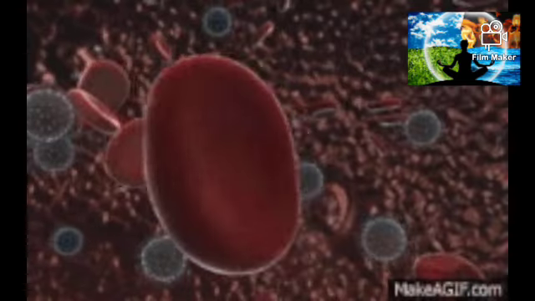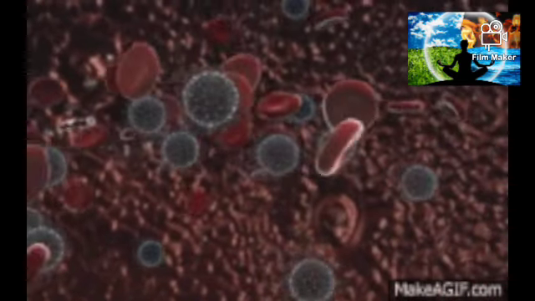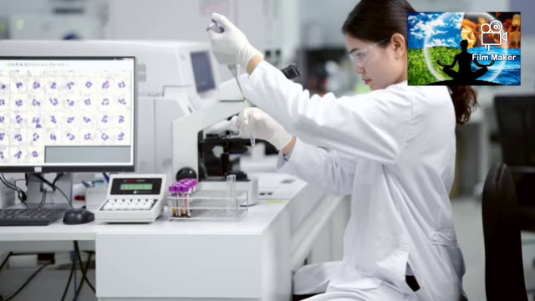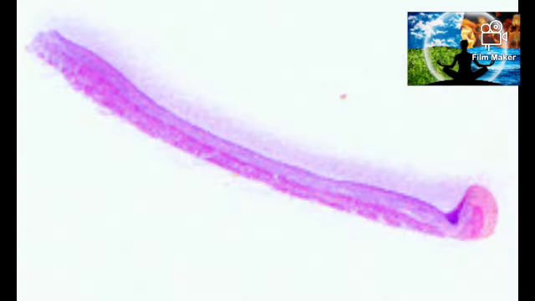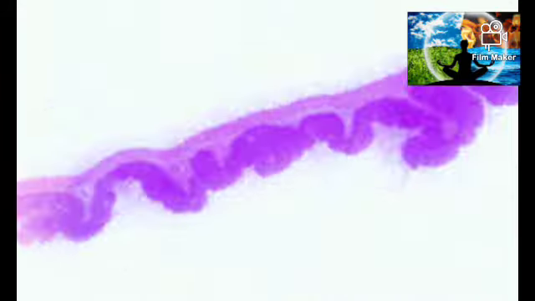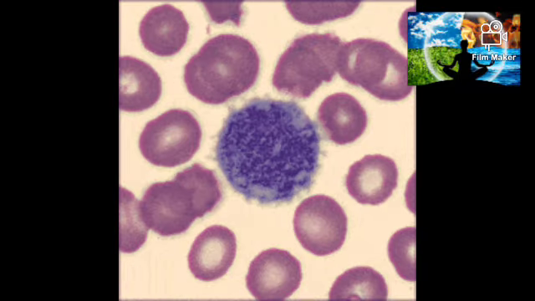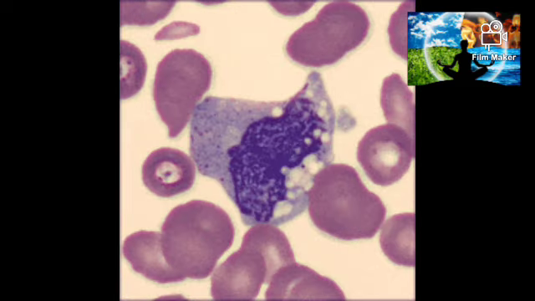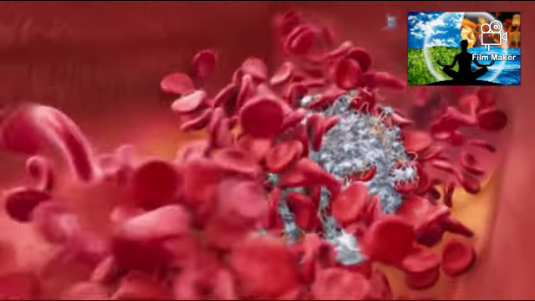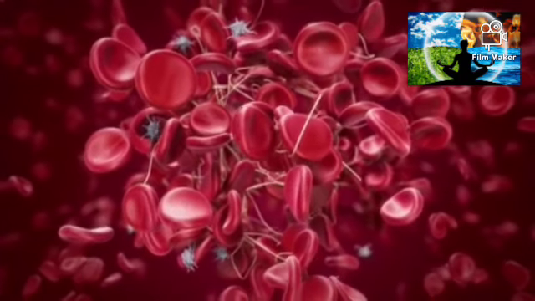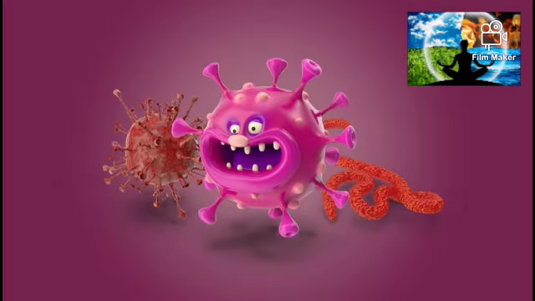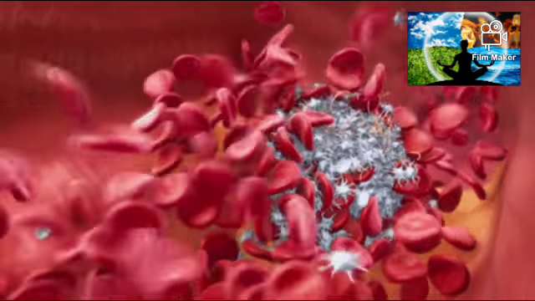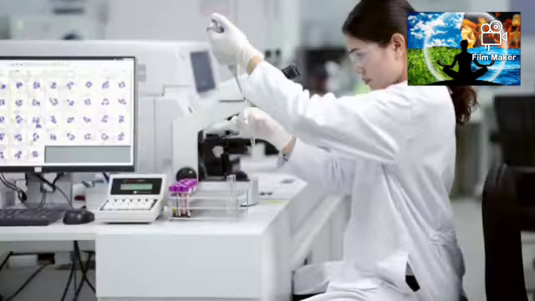Now comes the study of immunology. Immunology is the detection of abnormalities in the immune system of the human body. The immune system comprises the immunoglobulins, right? That is IgA, IgE, IgG, IgM, IgD, etcetera. So detecting the abnormalities in the immunoglobulins in the immune system is the study of immunology.